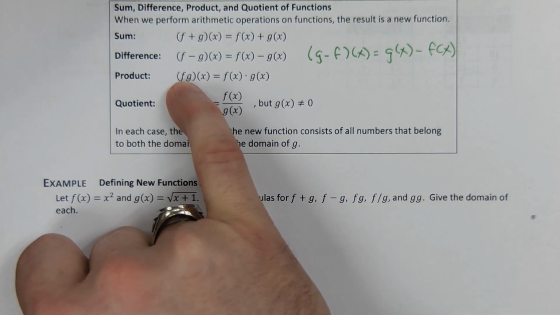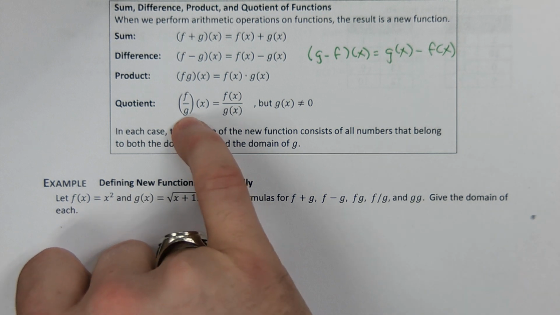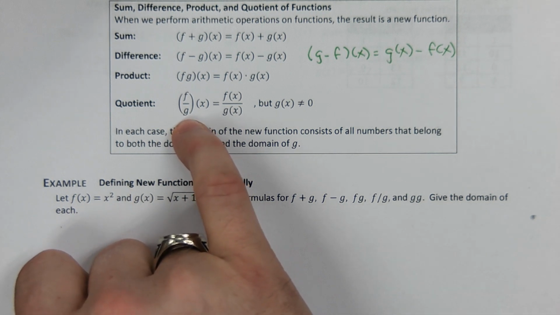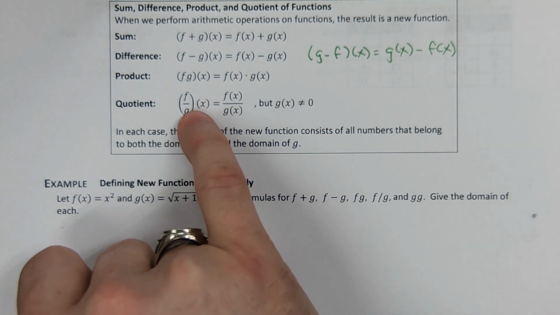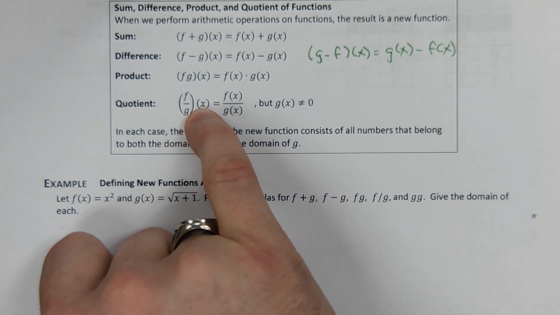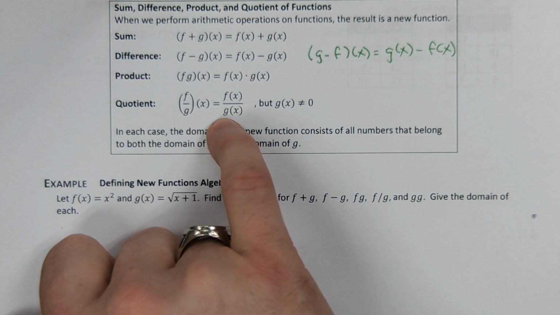And my personal favorite, because it allows me to talk about things that we did earlier in the year, is quotient of functions. F over g of x. Once again, this does not say times x. I've said that all 4 times now. And students are still going to get that wrong on the test. Don't multiply by x. F over g of x is f of x divided by g of x.